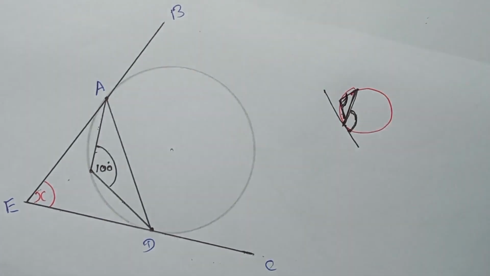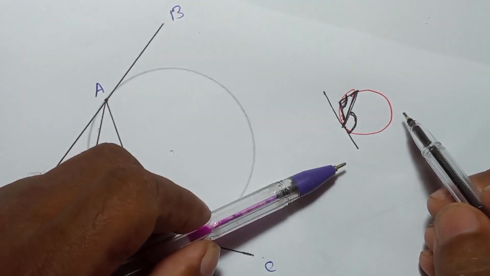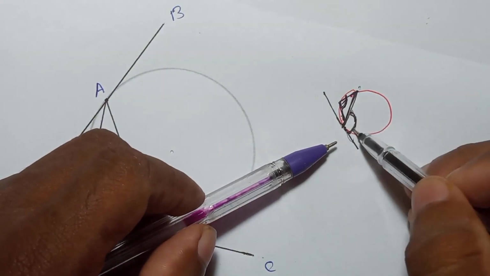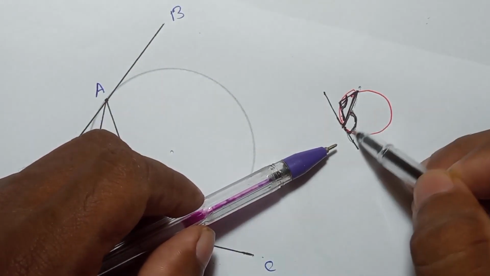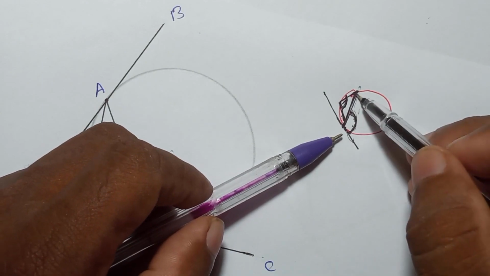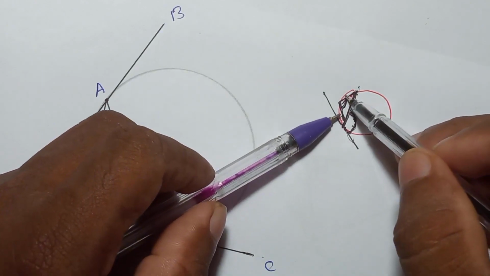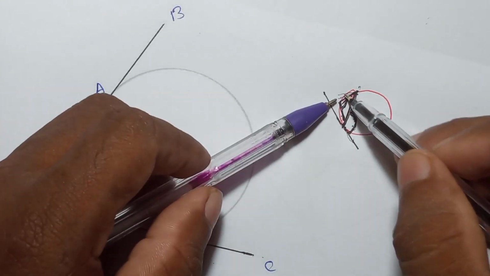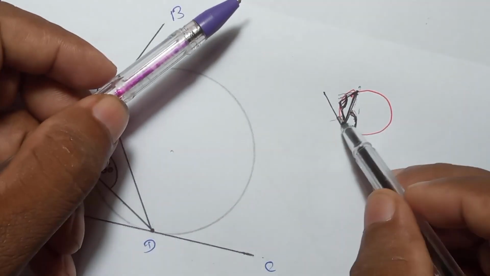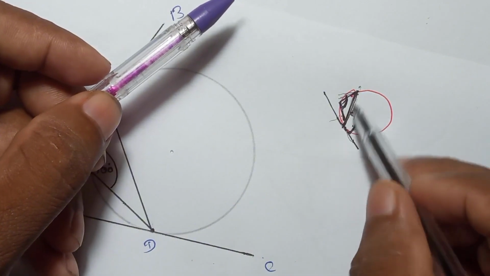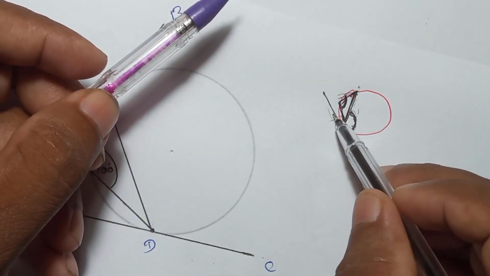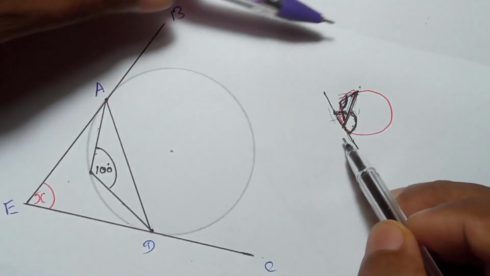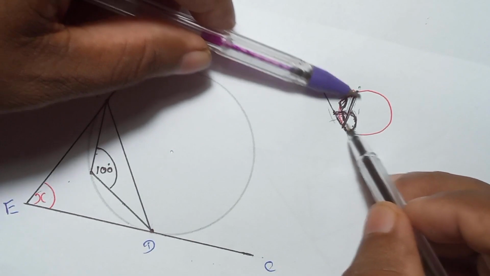Now this is the tangent, this is the chord. Between this tangent and this chord, here we have an angle. This angle will be equal to the angle this chord subtends in this direction at the circumference, this angle here. Same way, if you consider this chord and the angle between the chord and the tangent, it will be equal to the angle this chord subtends in this direction.